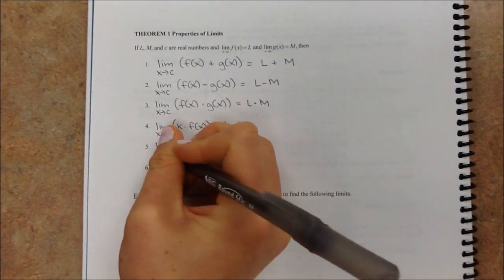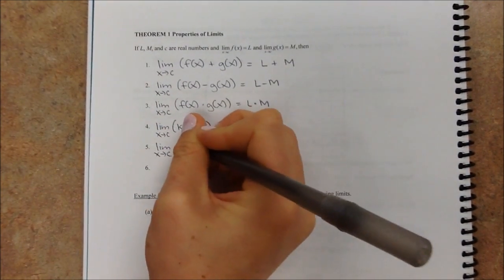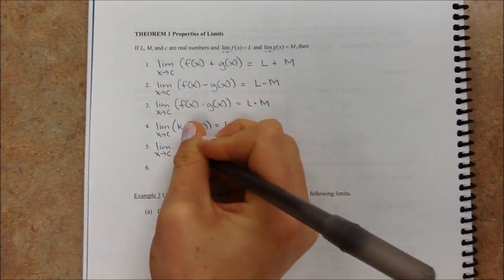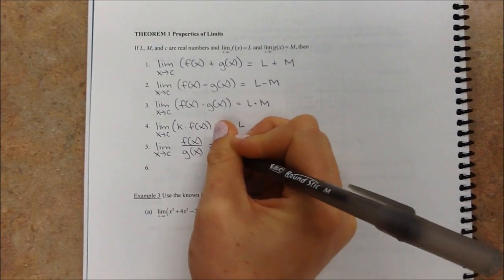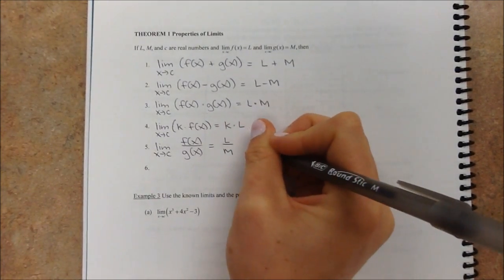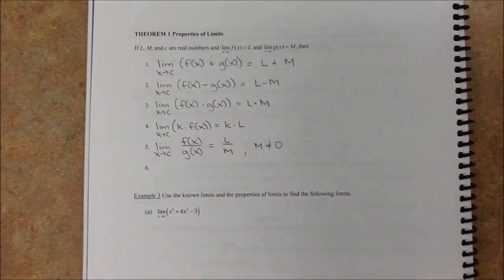Okay, and then our fourth operation is division. We haven't seen that yet. If we divide one function by the other, as I'm sure you can expect, all we have to do is divide the limits by each other, as long as m isn't 0, because you can't divide by 0.